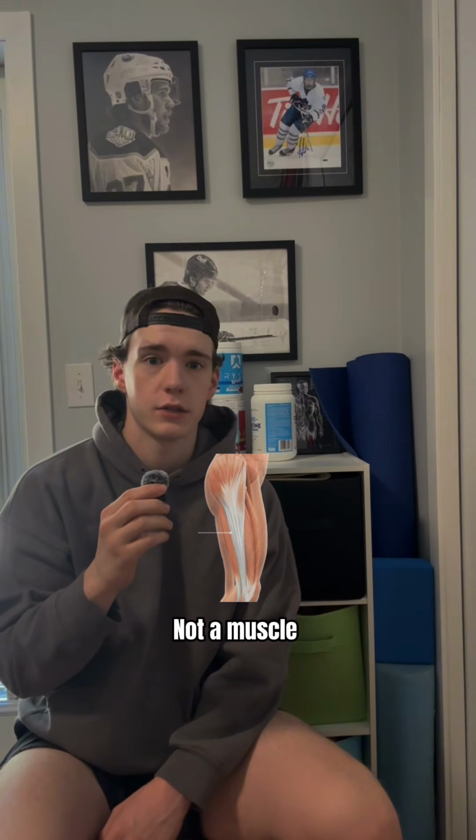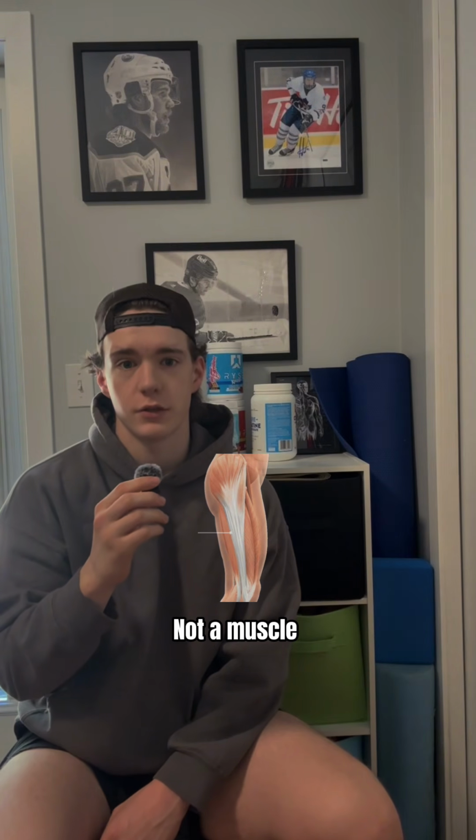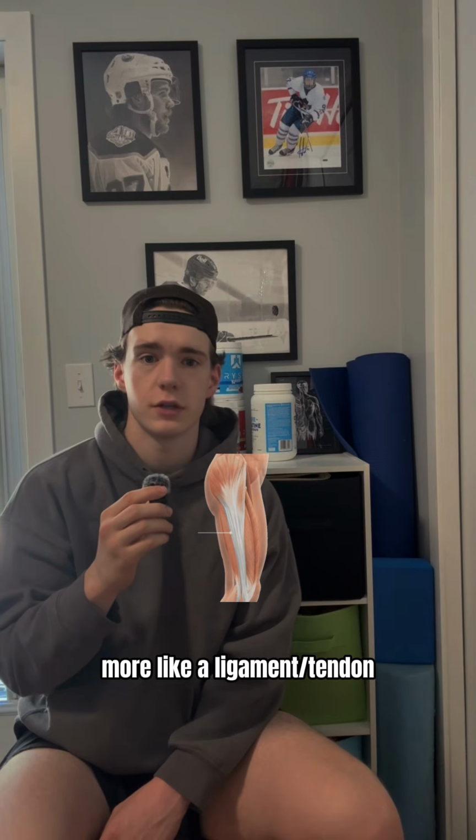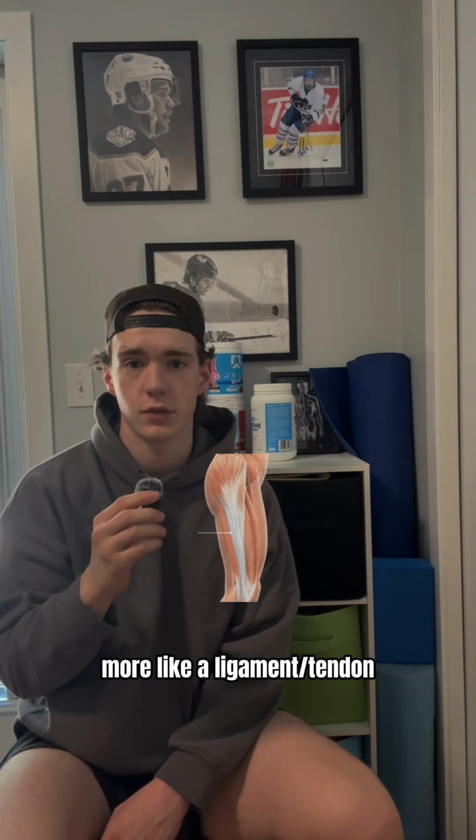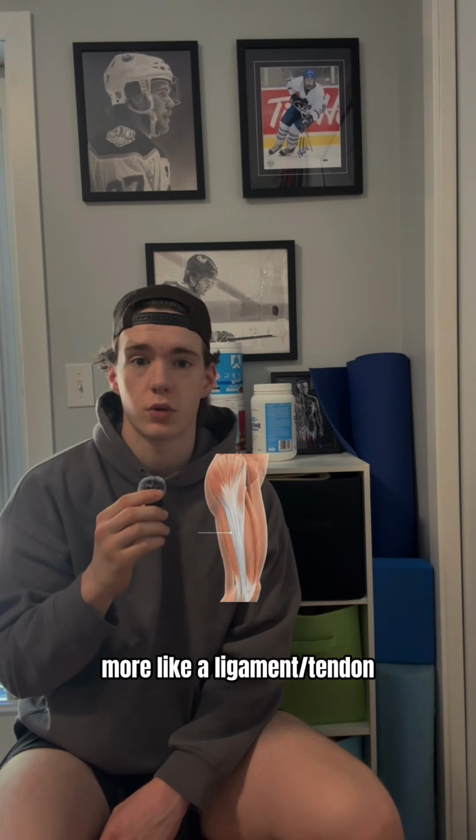The iliotibial band is a thick strip of dense connective tissue that runs down the outside of your thigh, from your hip all the way down to just below your knee where it attaches to the tibia at a point called Gerdy's tubercle. The critical thing to understand is that it's not a muscle. It doesn't contract and has no ability to actually generate force, and it doesn't behave the way muscle tissue does under load. It's a fibrous tissue similar in structure to a ligament or a tendon, and that distinction matters enormously for understanding why it becomes painful and why so many common approaches to treating it don't work.